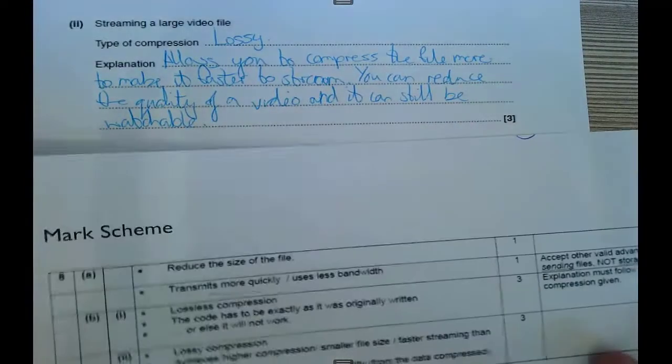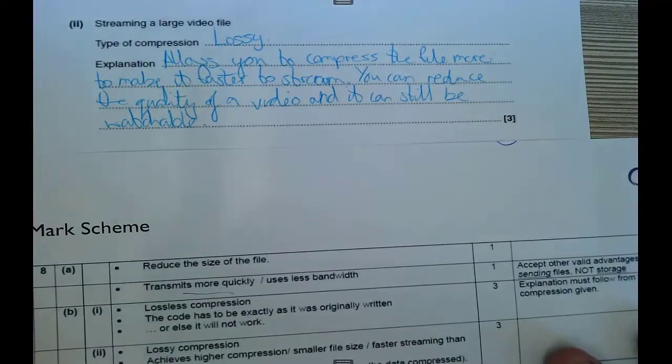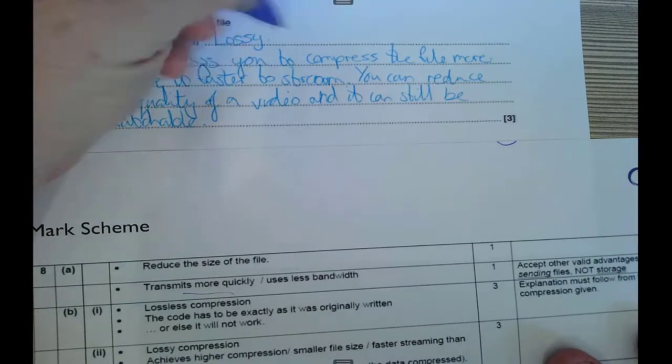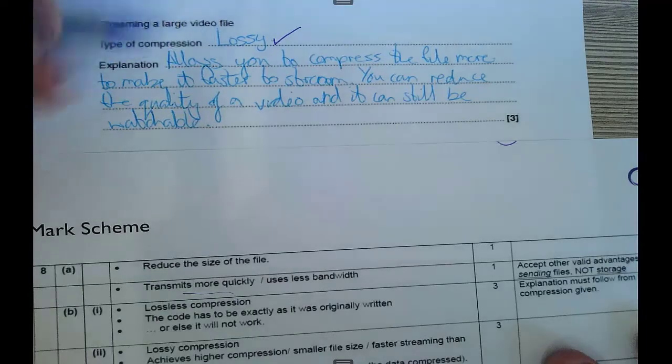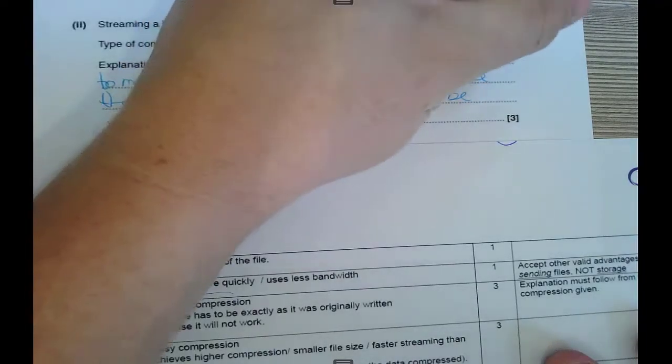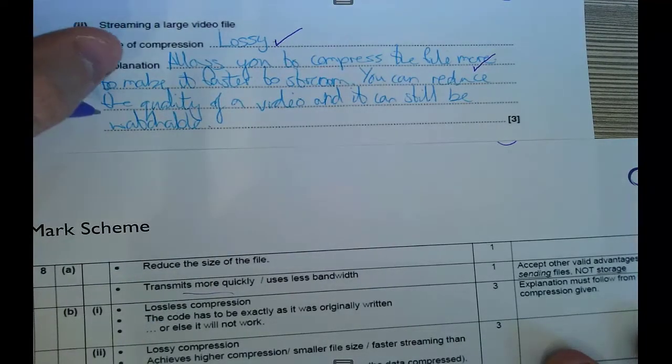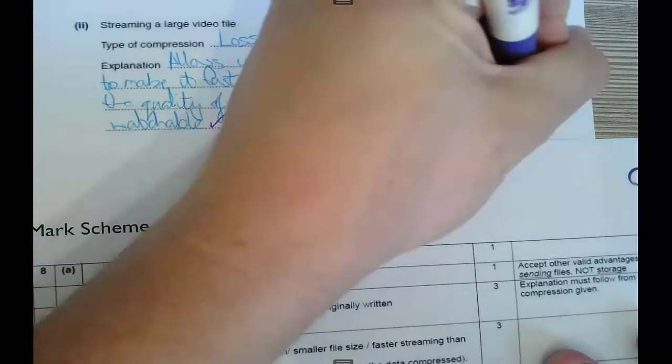Okay. And then let's have a look at the last one. Lossy. So the right type of compression is lossy for 1 mark. And we've got here in the mark scheme it achieves a higher compression or smaller file size, faster to stream, and video can still be viewed at a lower quality. So it allows you to compress the file more. Yep. You can reduce the quality and it'll still be watchable. Perfect. 3 marks. There we go.